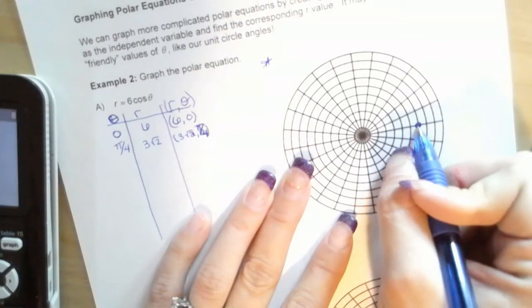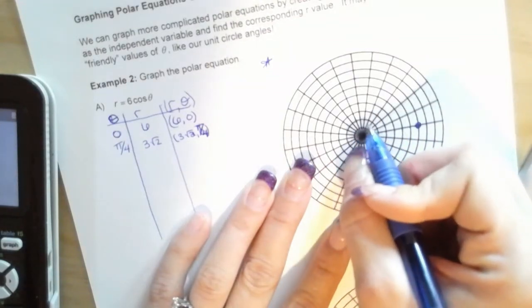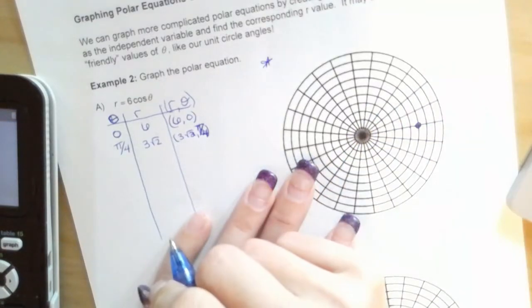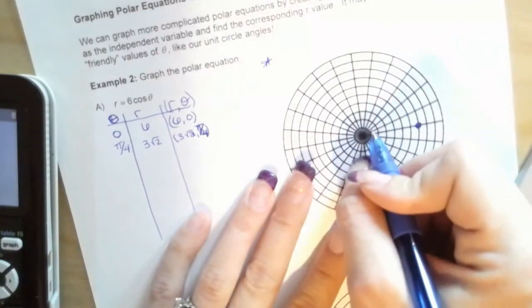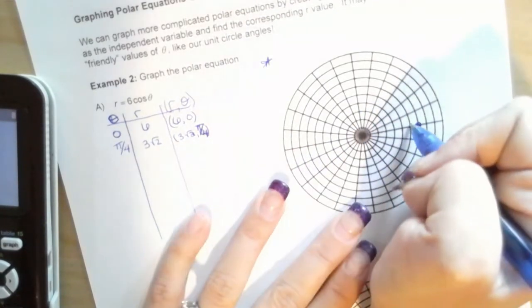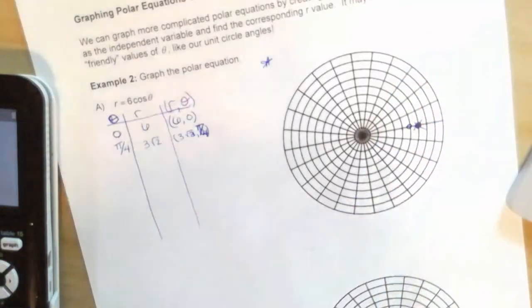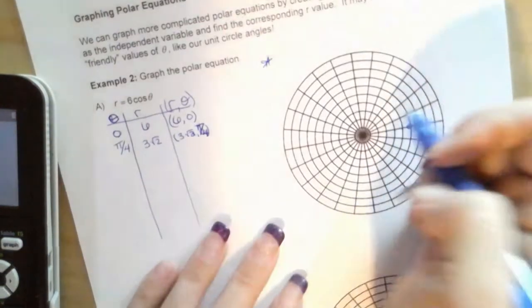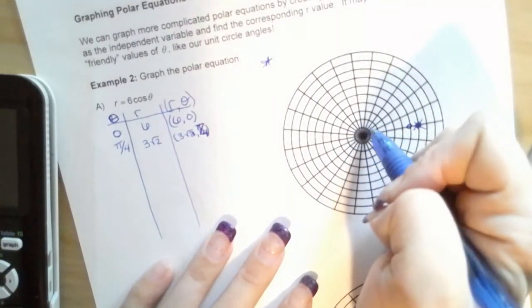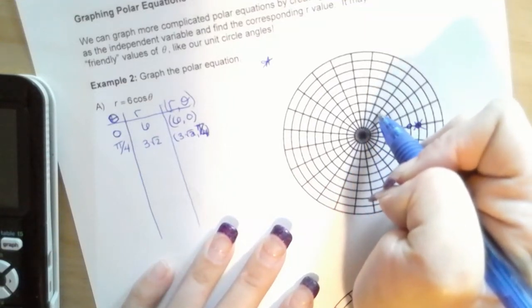I went out 7, but I'm just going to forget this circle right here. So I'm going to start on this line. Actually, let's just unmark that. See, again, pen stinks. So 45, 1, 2, 3, and a little bit more.